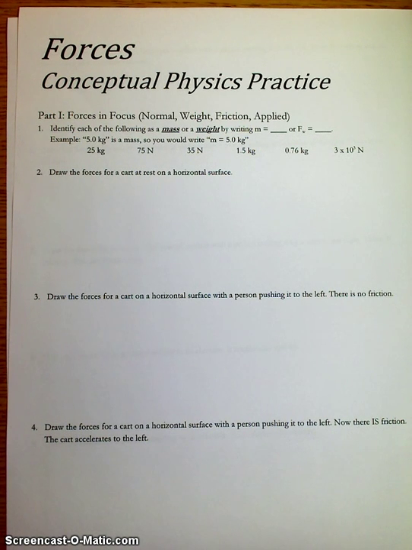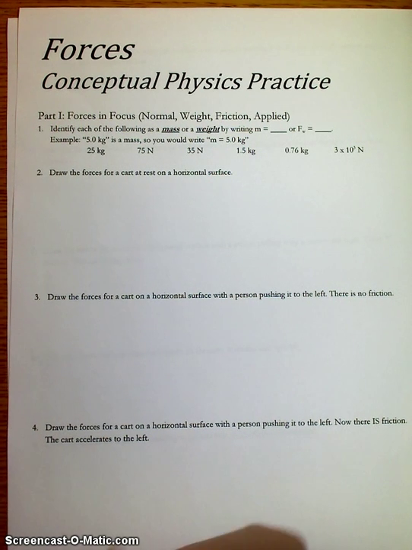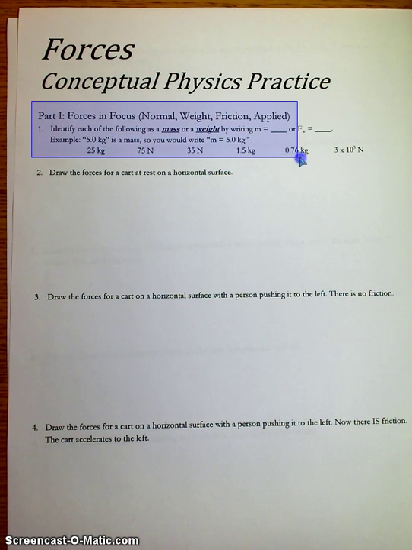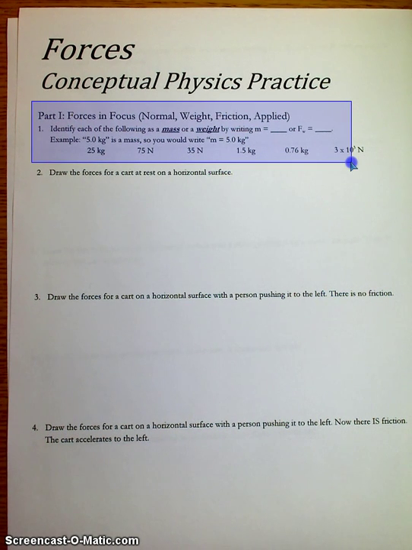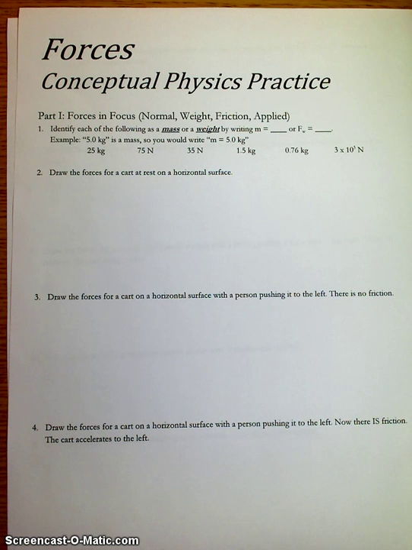I will show you how to do the forces worksheet. I'll talk kind of fast, so feel free to pause if you need to hear things over again. Part 1, if you look right here, identify each of the following as a mass or a weight. I'll show you a couple examples, then we'll pause it, and you can try.